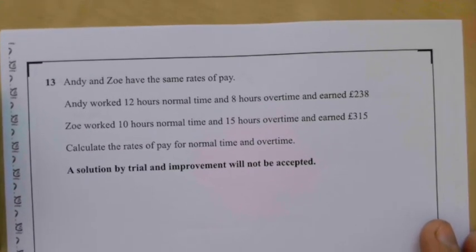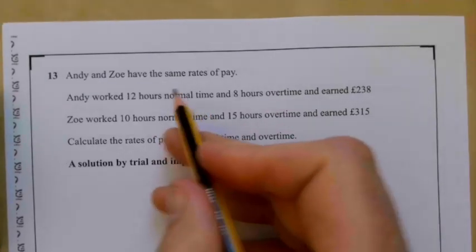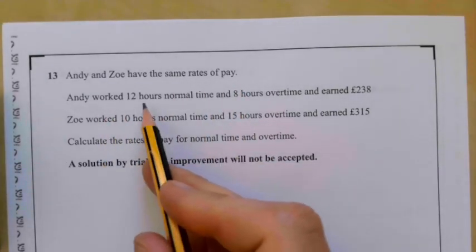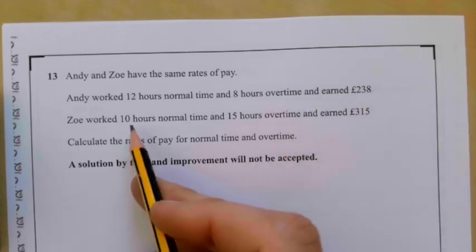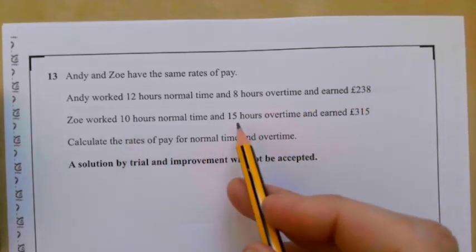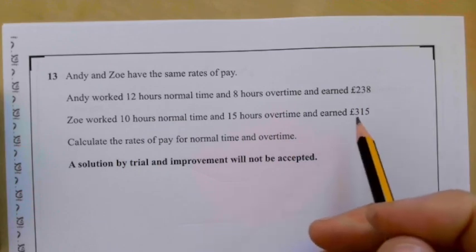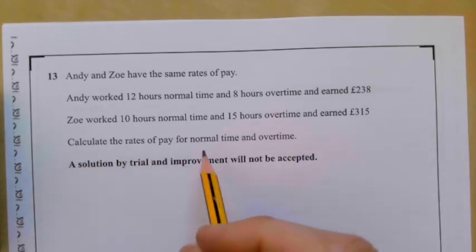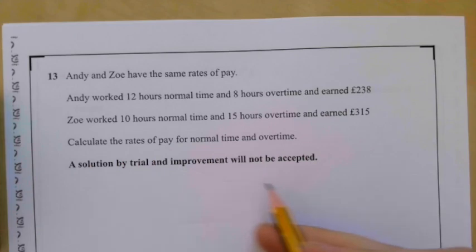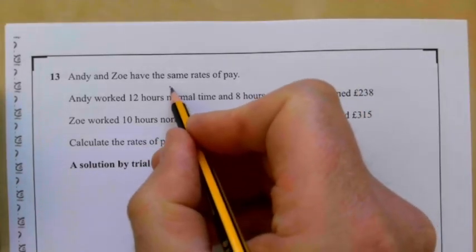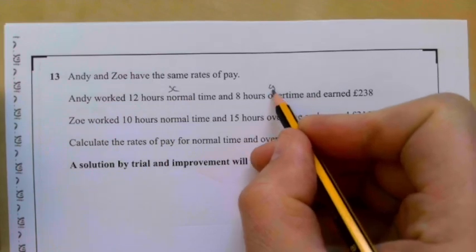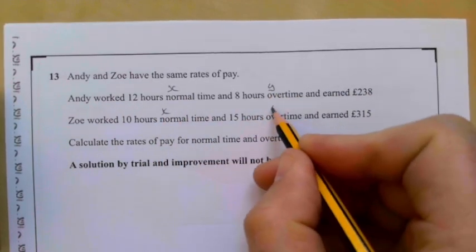Question 13. Andy and Zoe have the same rates of pay. Andy works 12 hours normal time and 8 hours overtime and earns 238. Zoe works 10 hours normal time and 15 hours overtime and earns 315. Calculate the rates of normal pay and overtime pay. A solution by guessing effectively isn't allowed. So I'm going to call normal time x and overtime y.